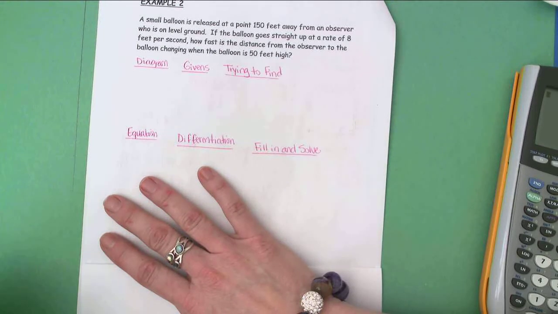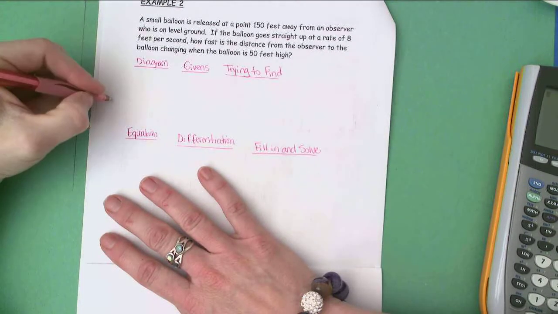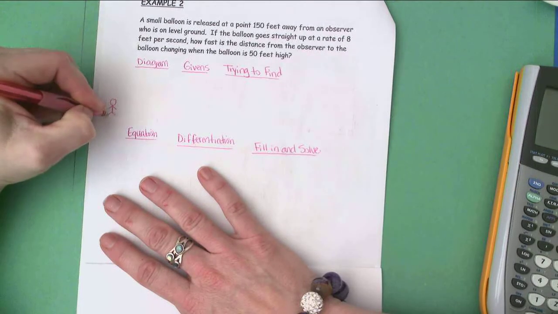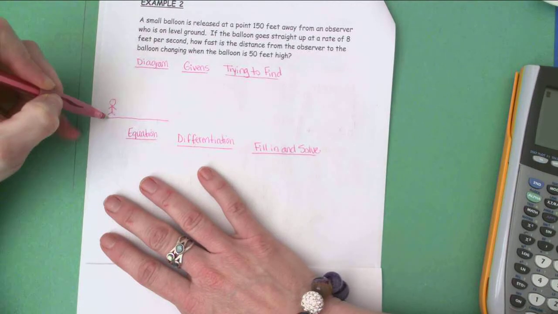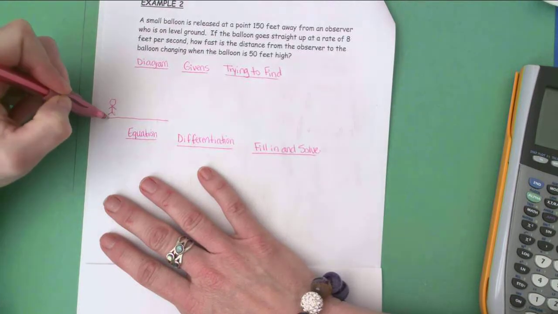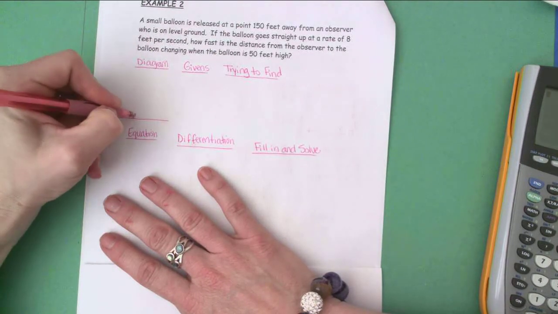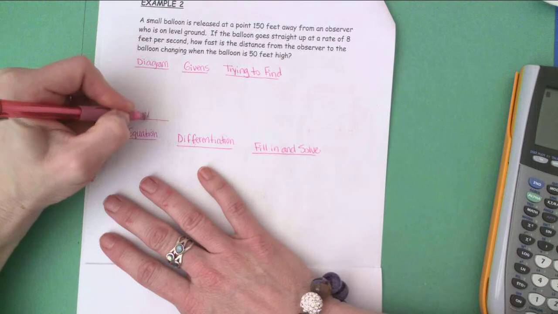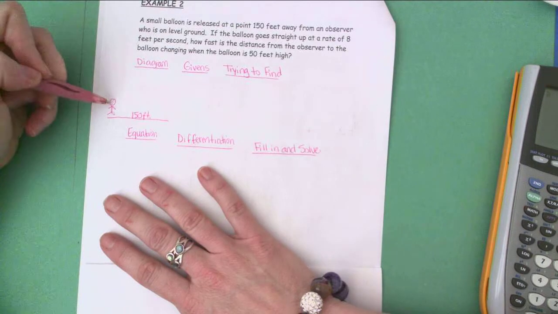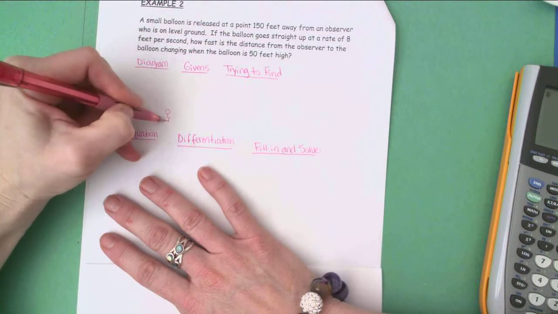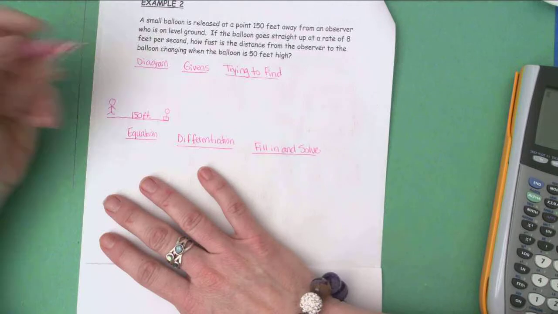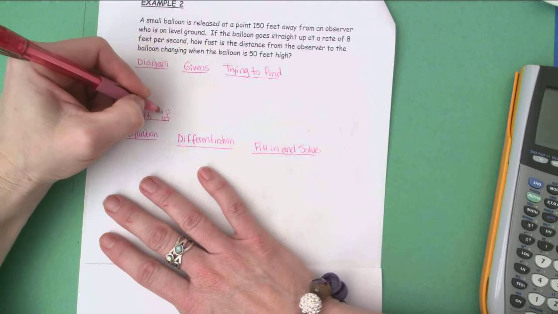So what comes to mind is I've got to draw the observer. So here's going to be my observer who's on the ground. So here, this will be my ground. And 150 feet away from the observer, and again, I'm going to put 150 feet on there because it's fixed, is the balloon. So here comes my artistic ability. Here's my balloon. And the balloon is going to go straight up into the air.